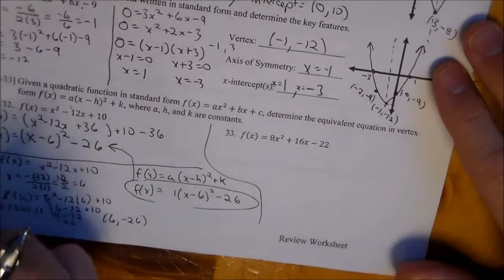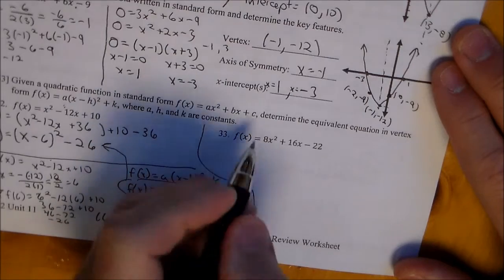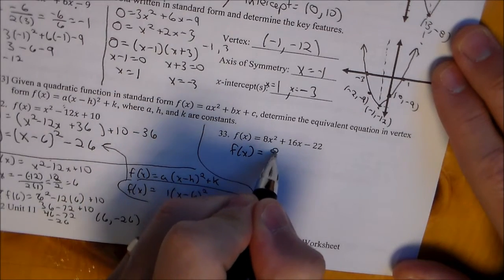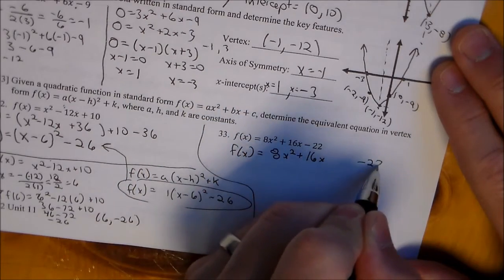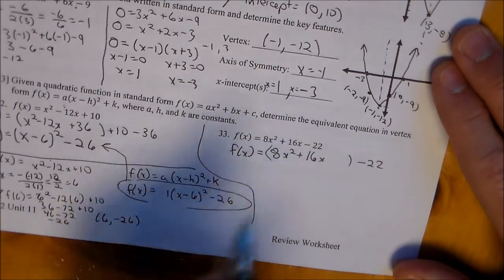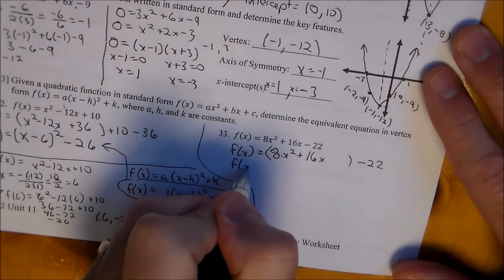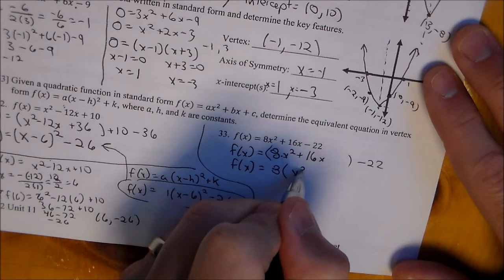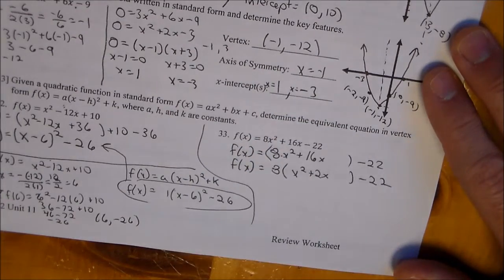All right, so for 33, let's just do the first method. You can always do the vertex if you'd like. f(x) equals, so I got 8x squared plus 16x, and I'm going to kick out the negative 22. But I want x squared not to have a coefficient, so let's take the 8 out of that. So I factor an 8 out of this parenthesis, and I'm left with x squared plus 2x minus 22.